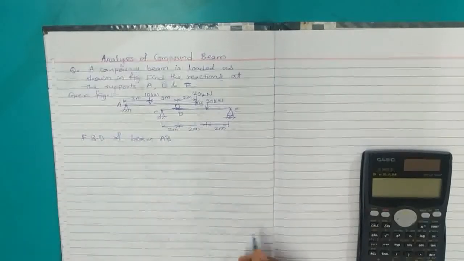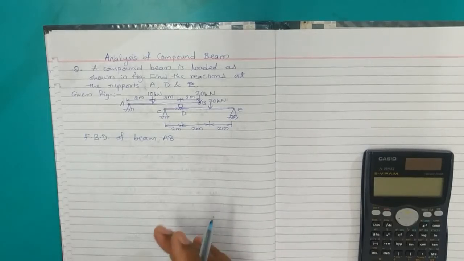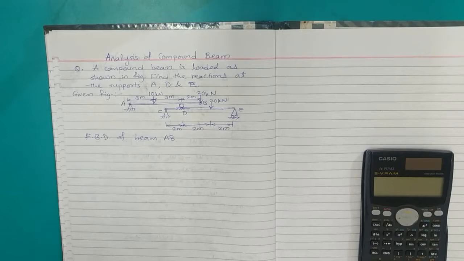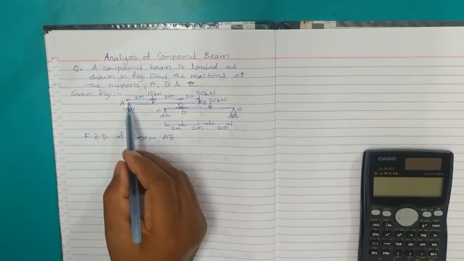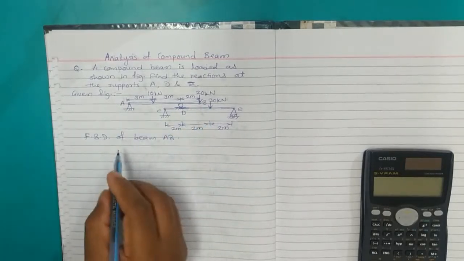We have discussed this in equilibrium also: when there are two or more objects kept one above the other, like spheres or blocks, we always prefer to consider the FBD of the uppermost object first, because it has fewer unknowns and we can solve it easily. The same logic we are applying over here, and we are starting with the FBD of the upper part of the beam, that is AB.